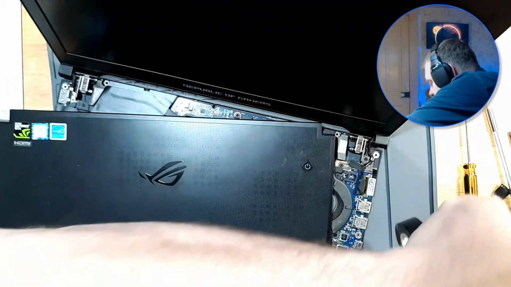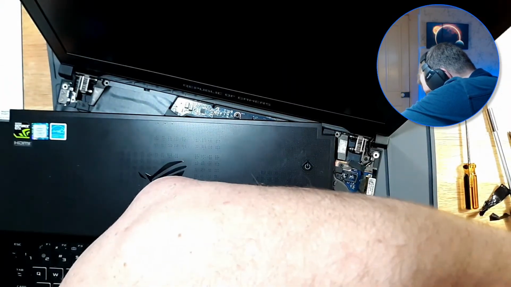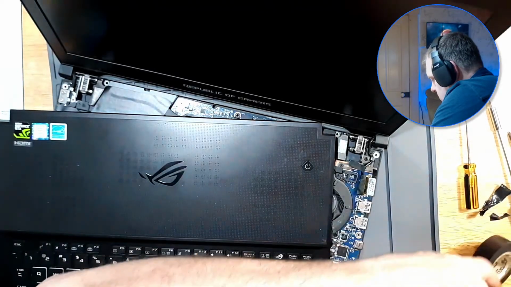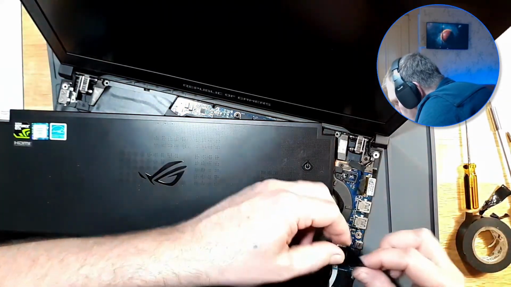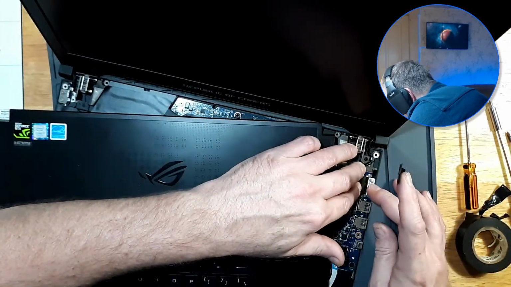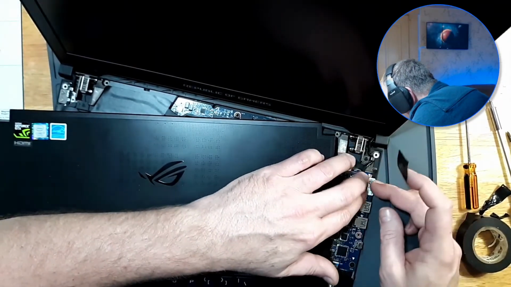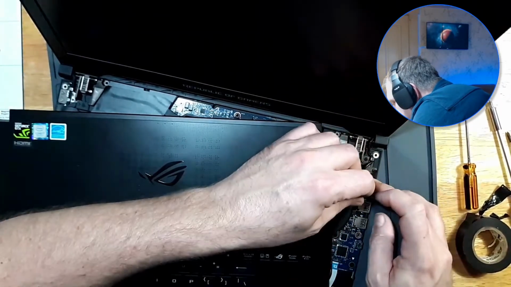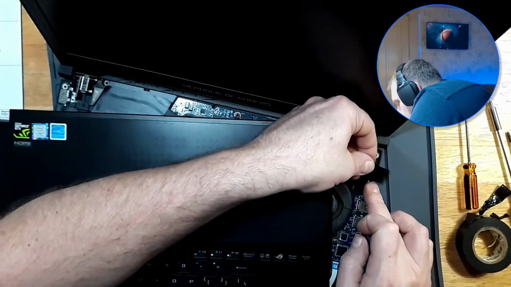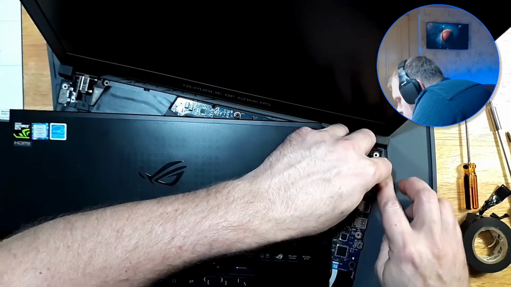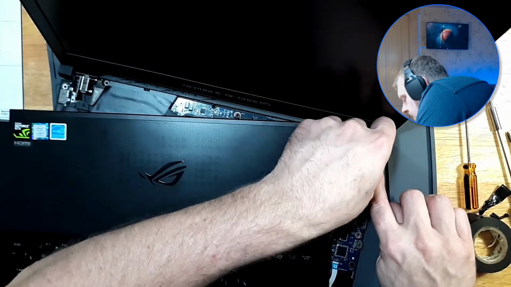Let's just roll with one piece. And I'm just going to head there.